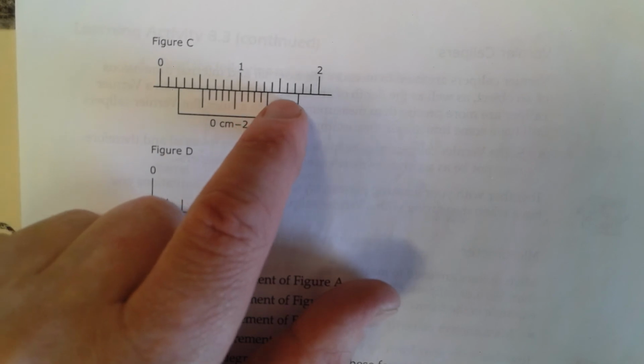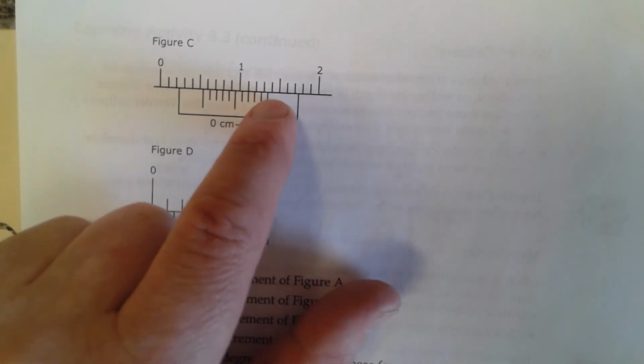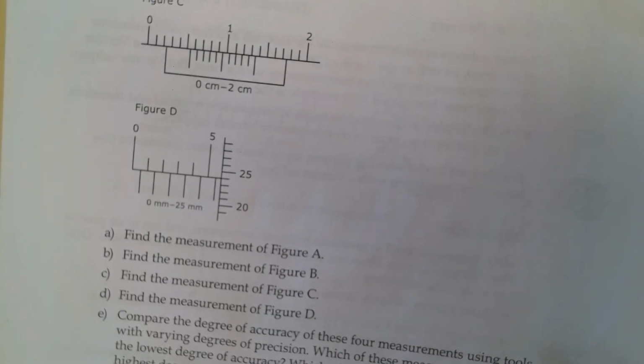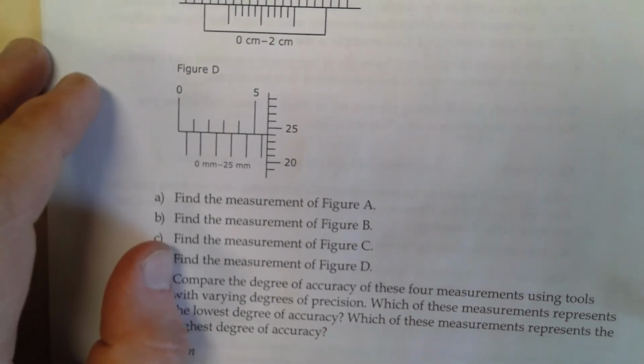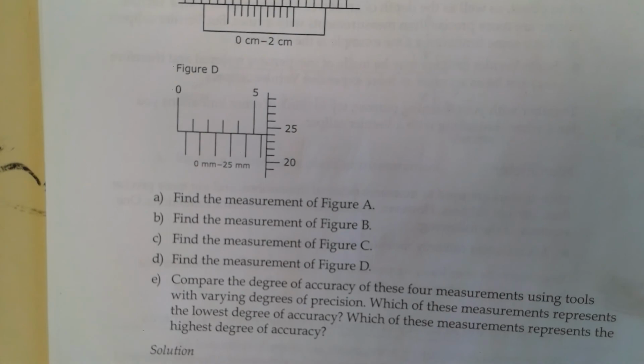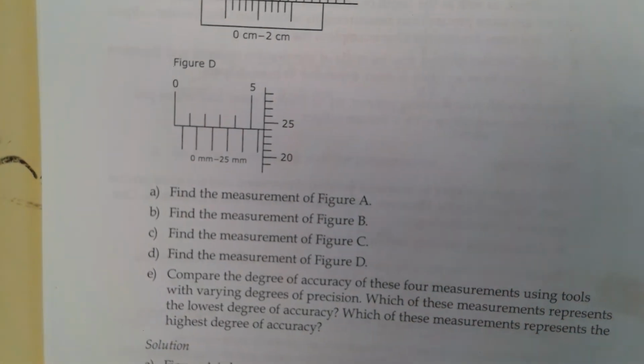And then we move over a little further and we get something like 1.52 millimeters. Okay? And now we have the micrometer. Okay, so let's find the measurement for each of these examples.